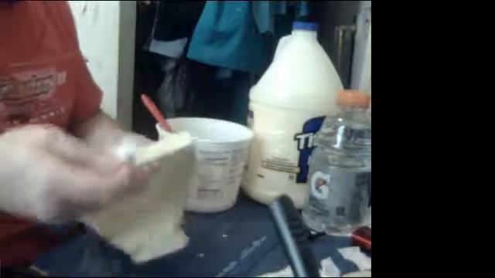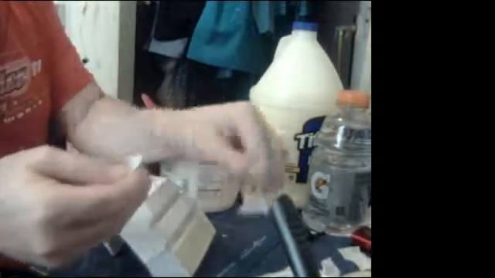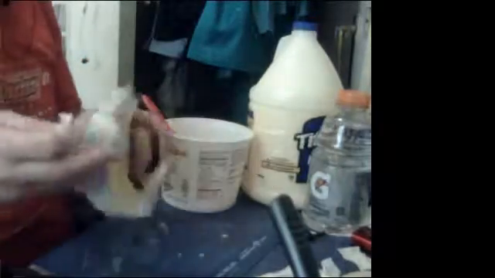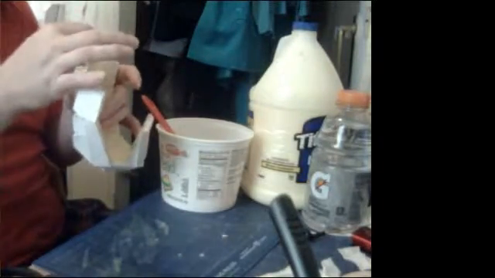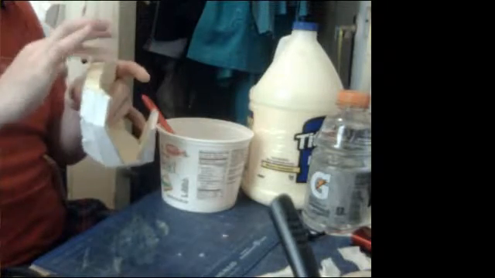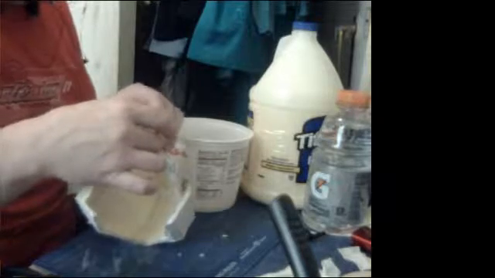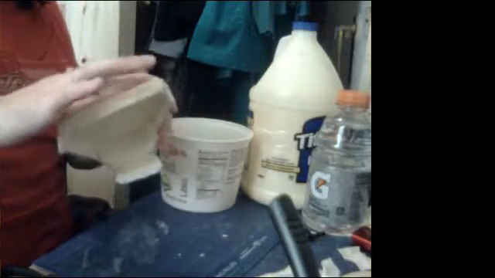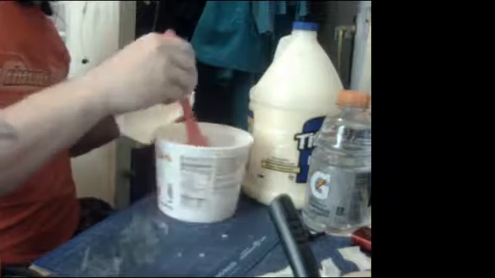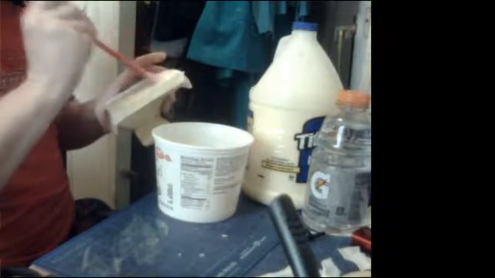Obviously, having an actual plan for which way you go and put this on would probably be recommended, but the fact that it's got such a long pot time means that you don't have to be so rushed with it. That's why I recommend the wood glue method for beginners, because it gives you the ability to practice with a very forgiving material.